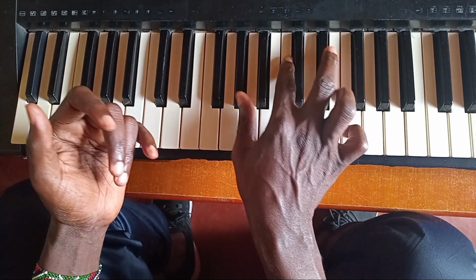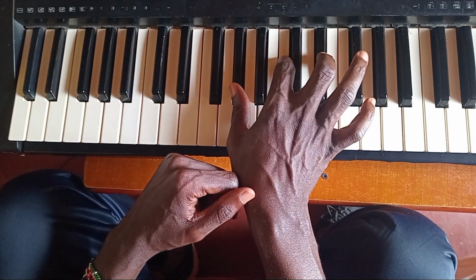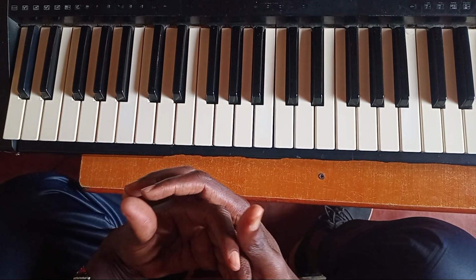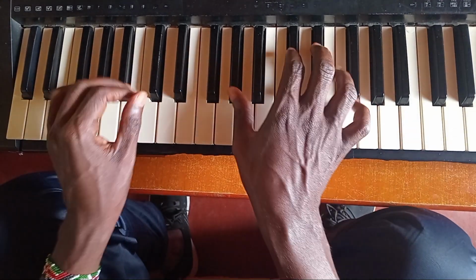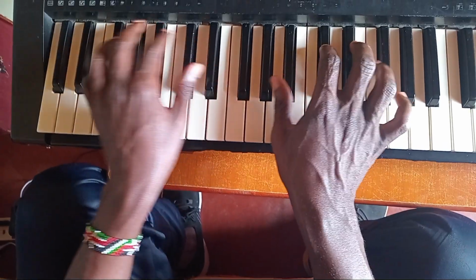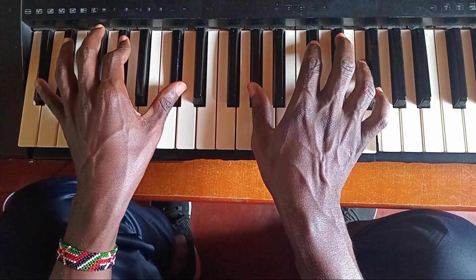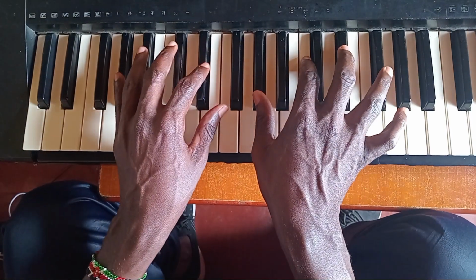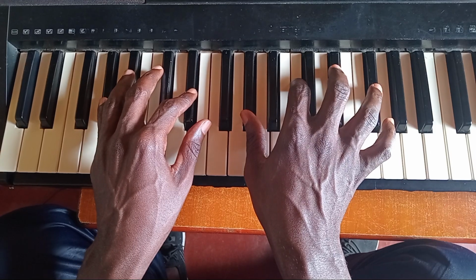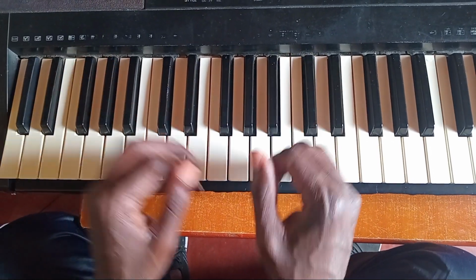So I don't just play number 5 as a triad, but I add that flat 7 there to give it that jazzy quality. So the progression is 1, 4, 1. Then I have my 5 here. And you hear the way it sounds. That's what is normally used.